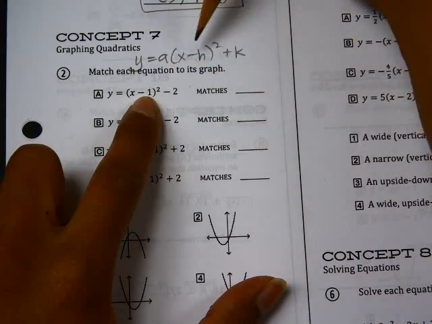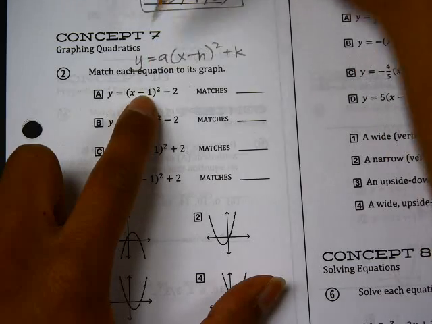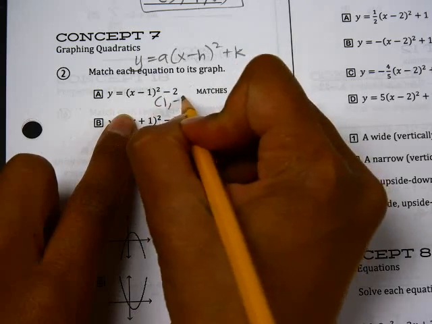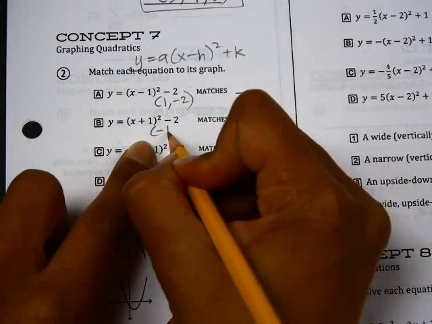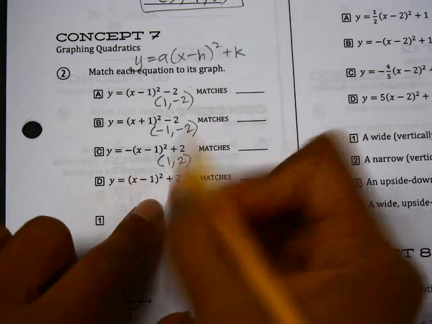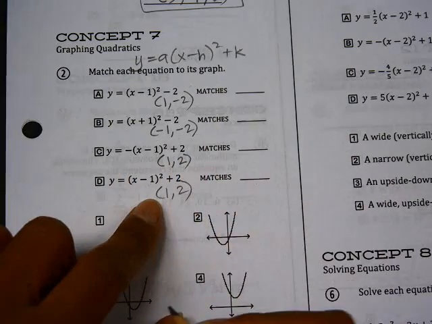When you look at these equations, we're going to switch the sign for the h, but not switch the sign for the k. So here the vertex is at (1, -2). Here the vertex is at (-1, -2). Here it's at (1, 2). And here it's at (1, 2).